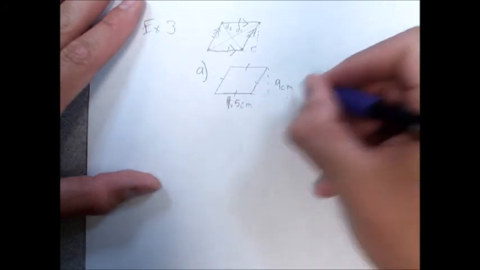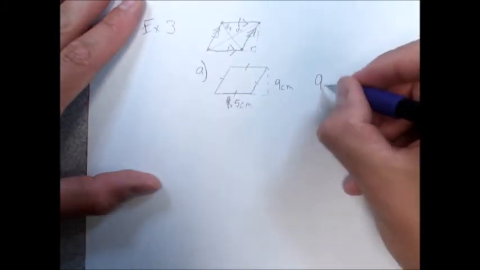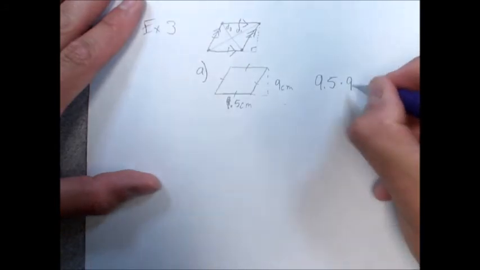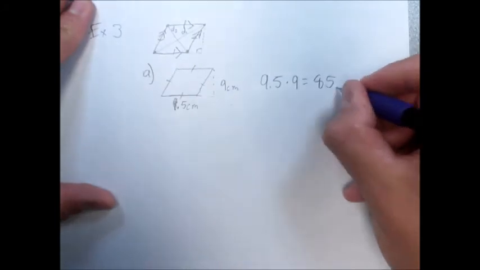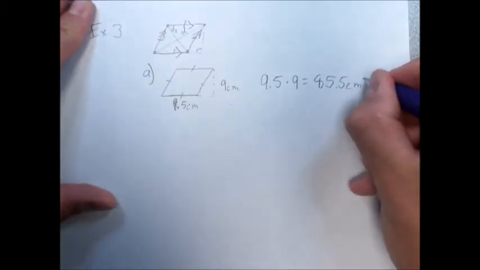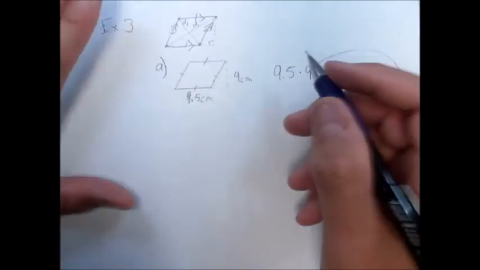All I have to do is take my base, 9.5, multiply by my height of 9, and get my final answer of 85.5 centimeters squared. And that's all you have to do. It's just the same as a parallelogram.